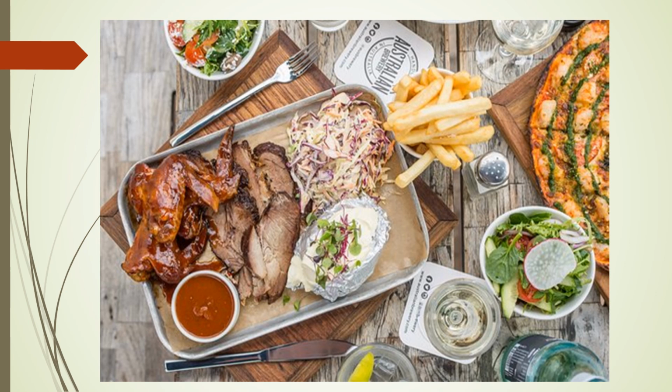This is the slide for the delicious food. It looks very delicious, and it has fried chips. It has pizza also, and a lot of things you can see in the sauce also. It looks very delicious.